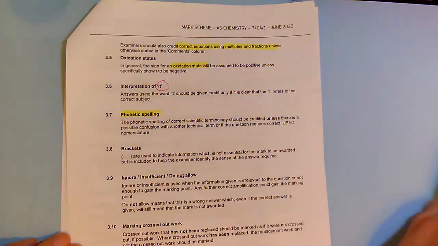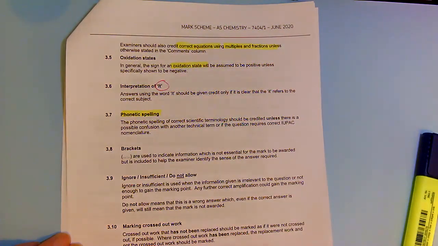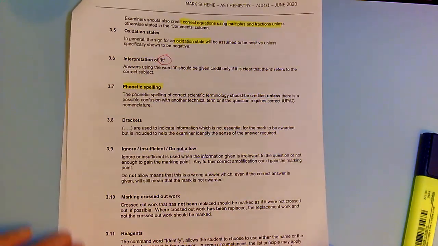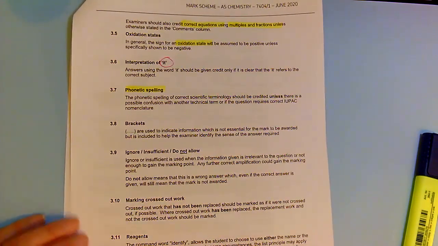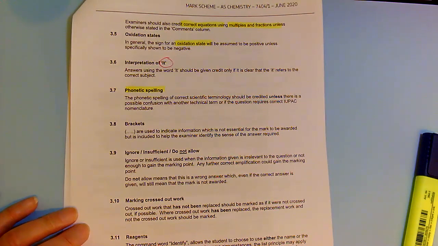Phonetic spelling: usually spelling mistakes or the way that you spell things are not penalised unless it can be confused with something else. But things like adsorb, absorb, adsorption, absorption, they do need to be spelt correctly because they are so similar that it's possible that it's, again, ambiguous as to which you're meaning. So you do need to make sure that spellings of certain words are spot on.